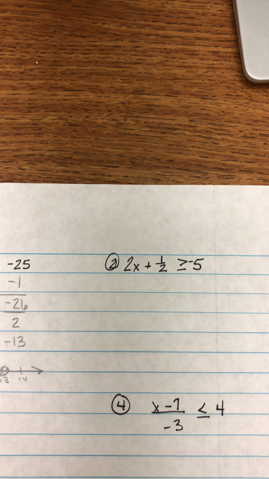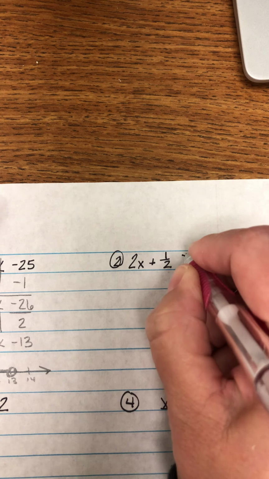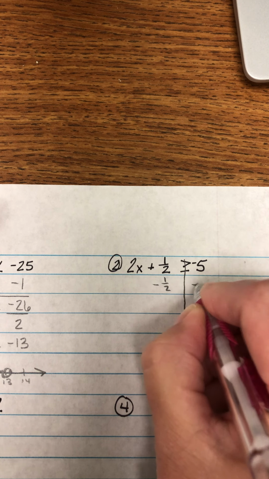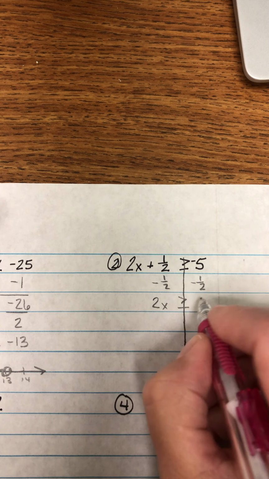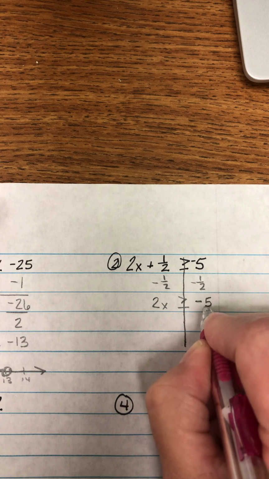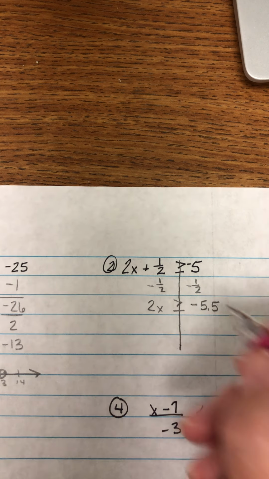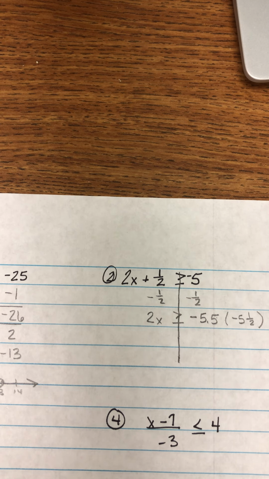Now this one's got a fraction in it, but don't panic. We can still use our Desmos calculators. Now I'm using my phone for my video, so I'm going to use my calculator. And sometimes that does convert it to decimals. But that's okay because fractions and decimals are basically the same thing. So draw your wall. We're going to subtract half on both sides, which means that 2x is greater than or equal to negative 5.5. And I am going to change it to a decimal just to make my life a little bit easier. For those of you who want to see the actual number, that's fine.